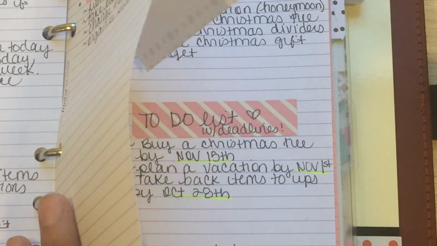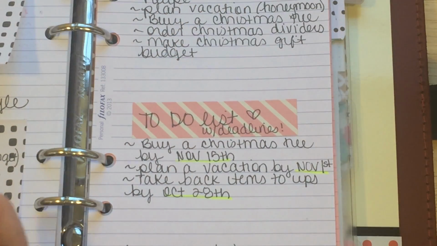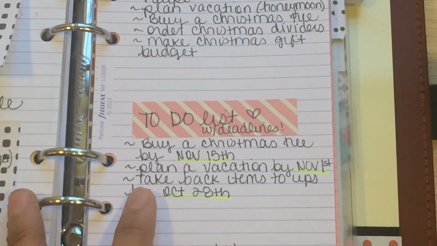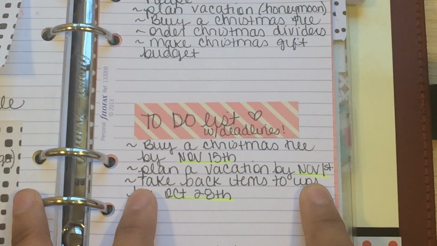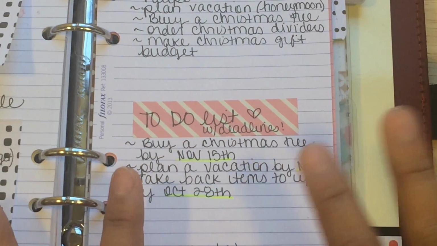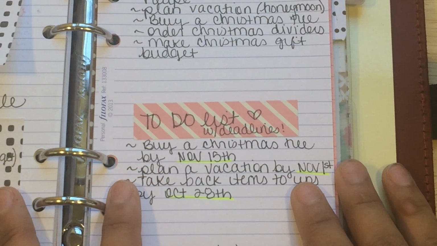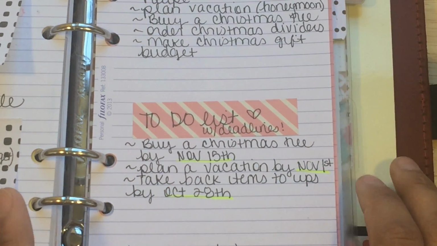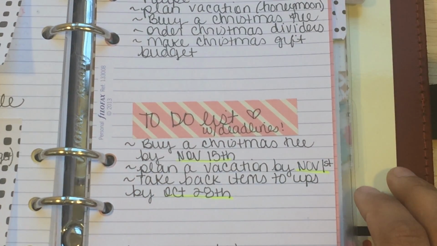Another tip would be to break tasks into smaller tasks. So here's a perfect example of what I didn't do correctly. Plan a vacation by November 1st. That is a huge task. If you think about it, there are so many things that I need to do before you just say, well, I'm going to plan a vacation today. I have about an hour, so I'm going to plan a vacation. Doesn't really make a lot of sense.